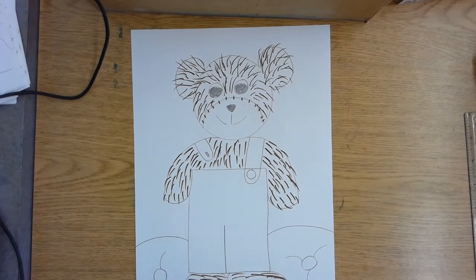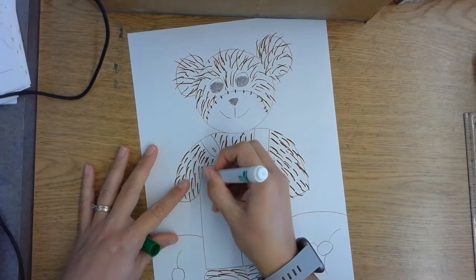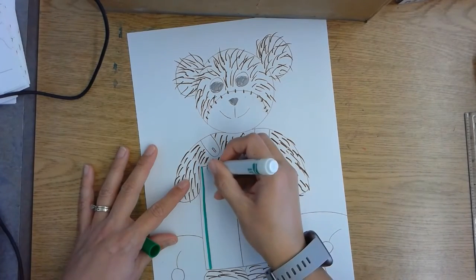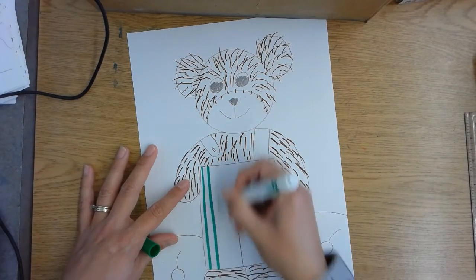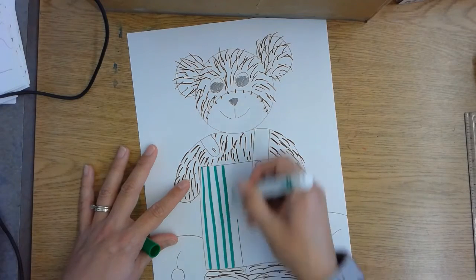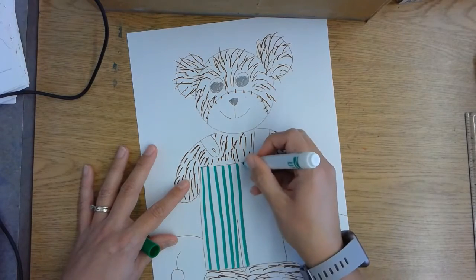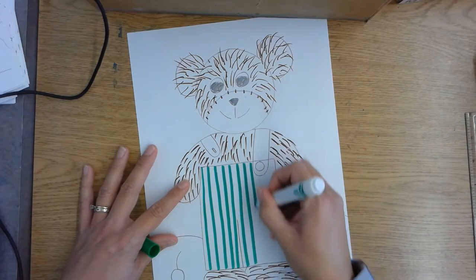After you do the texture on corduroy, we are going to add the texture to his corduroy overalls, and he has green overalls. So we're going to take a green and just do straight lines going straight down. So it shows the texture of his overalls. They kind of have the corduroy ridges that you can feel, almost kind of rough.